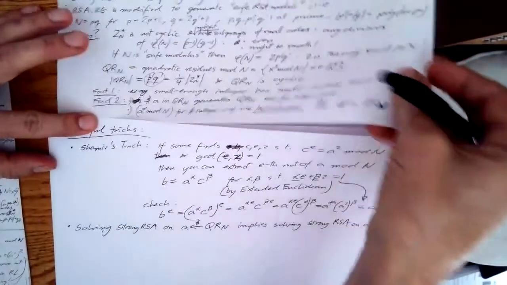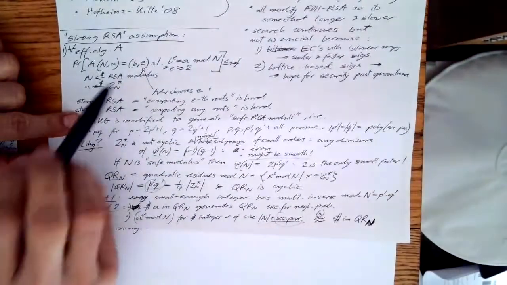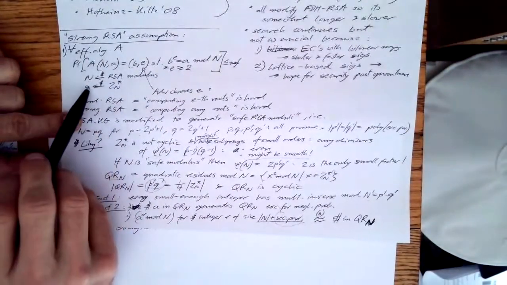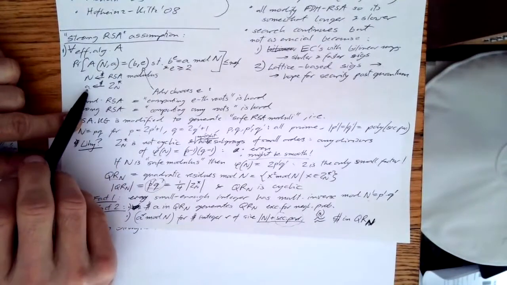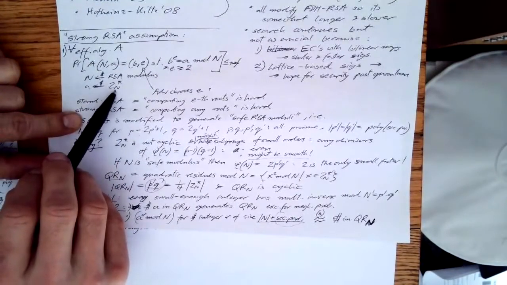So the strong RSA assumption was defined as: solve RSA on, what does it mean? Any random A mod n, right? Coprime with n.